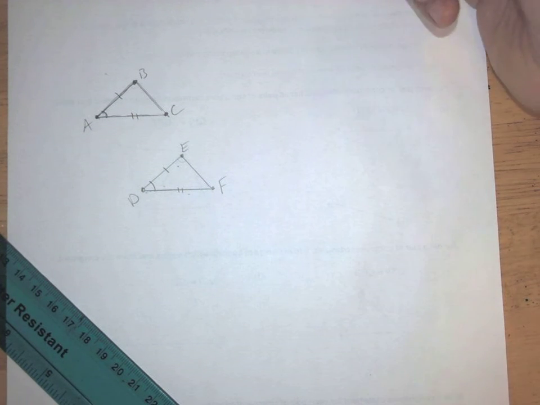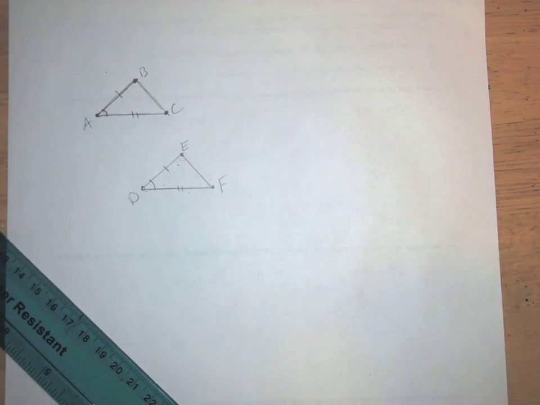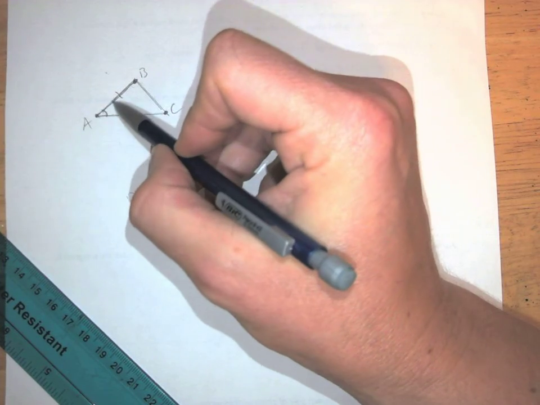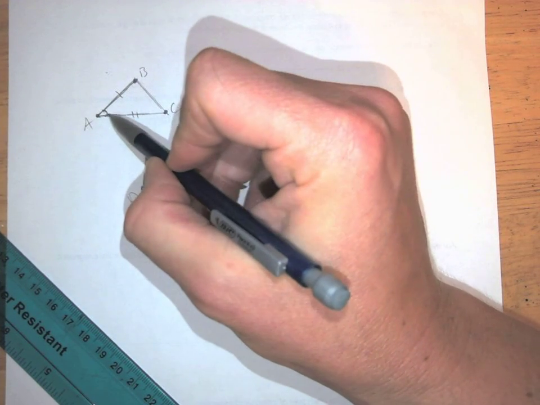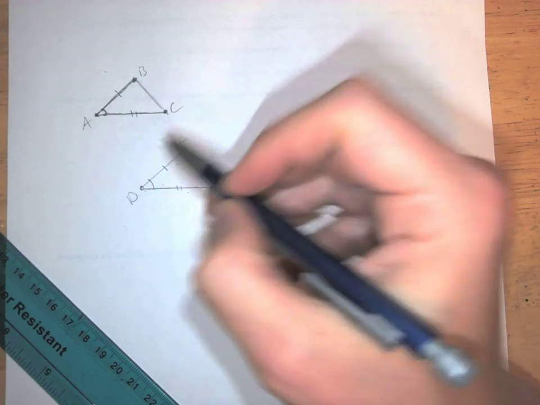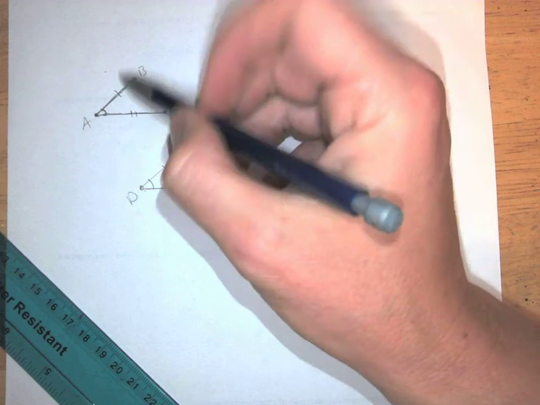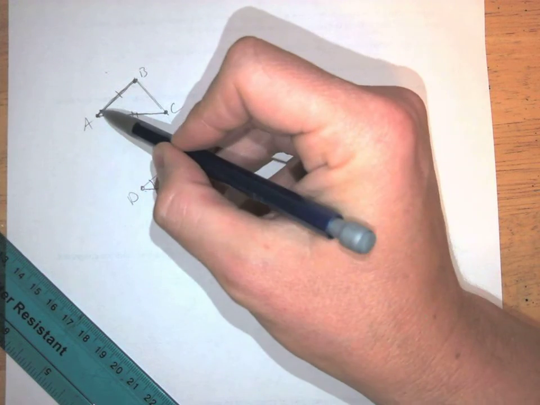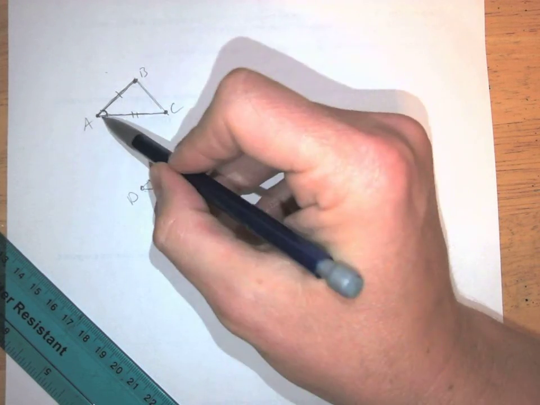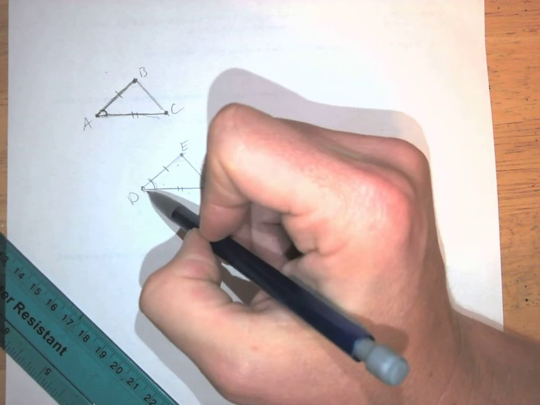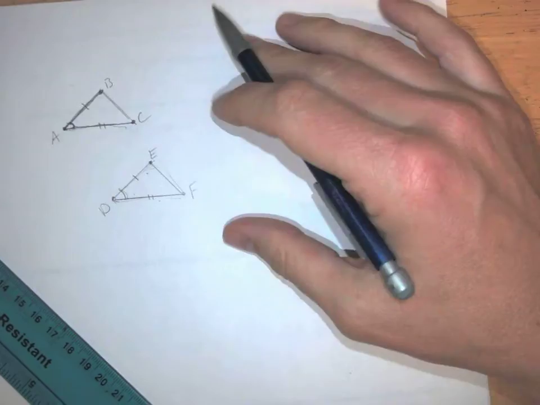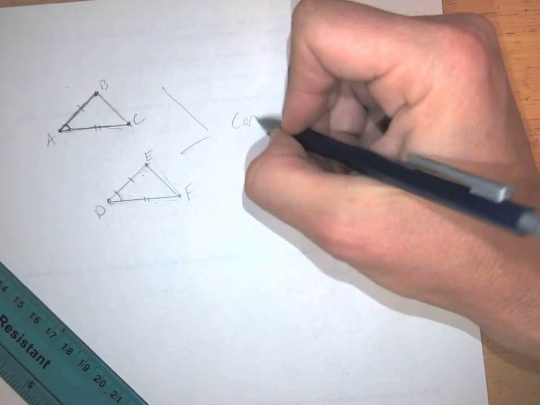Okay? And that's not a super rigorous proof, but that's some reasoning behind what we're going to talk about today, which is called the side-angle-side postulate, or the side-angle-side theorem. So you've got a side, and then an included angle, and then a side. If we know that two triangles have a side and an included angle and another side congruent to the side, included angle, and side of another triangle, we can say these two guys are congruent.